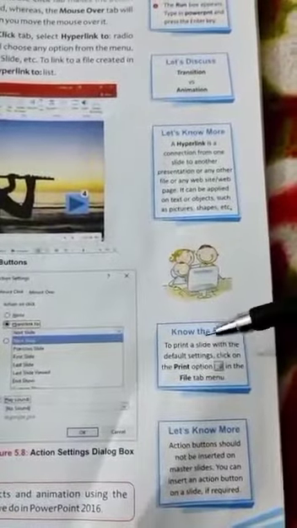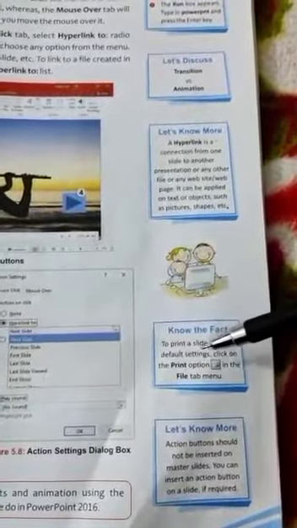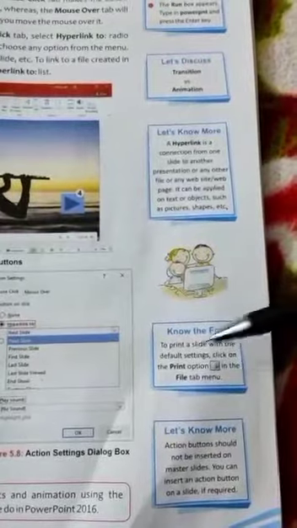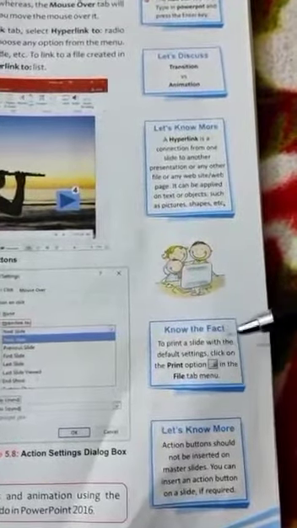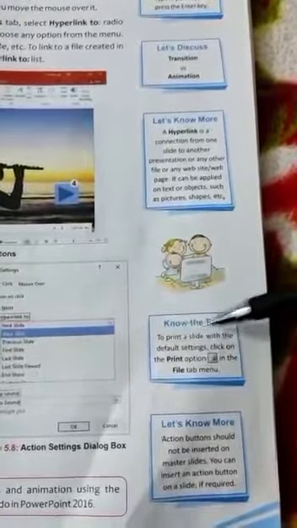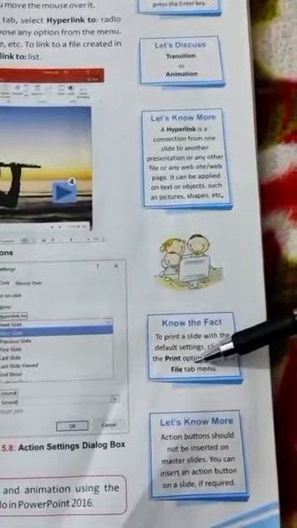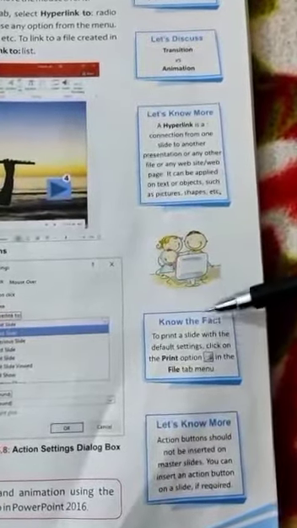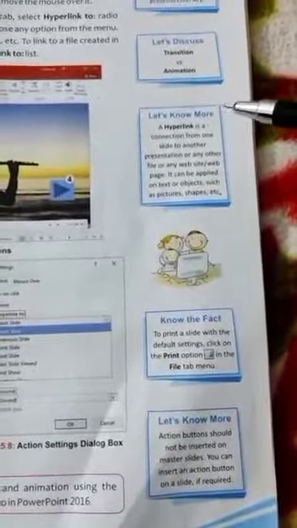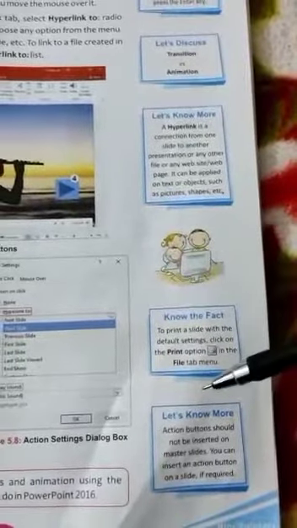Know the fact: to print a slide with the default settings, click on the Print option in the File tab menu. So if you want to print a slide with the default settings, firstly click on the File tab menu and then choose the Print option from that menu. Then the slide will be printed with the default settings.